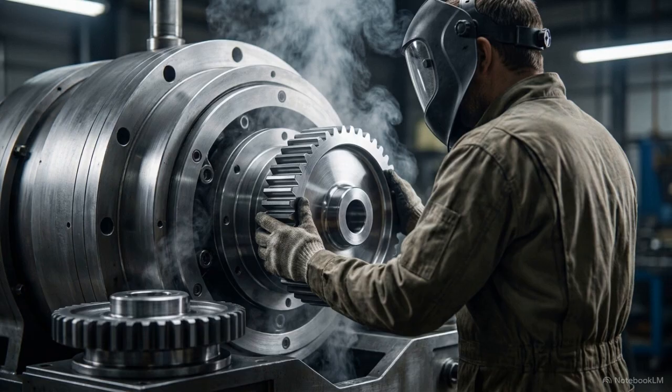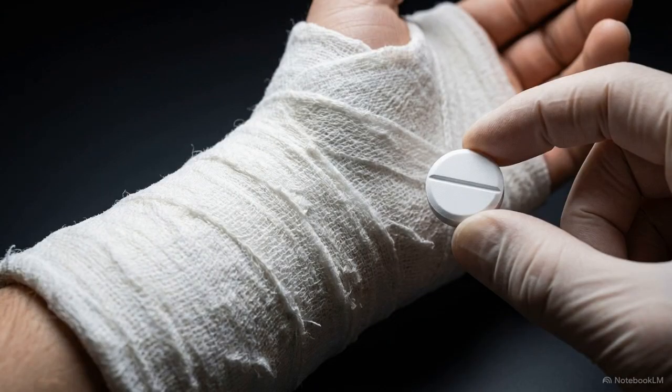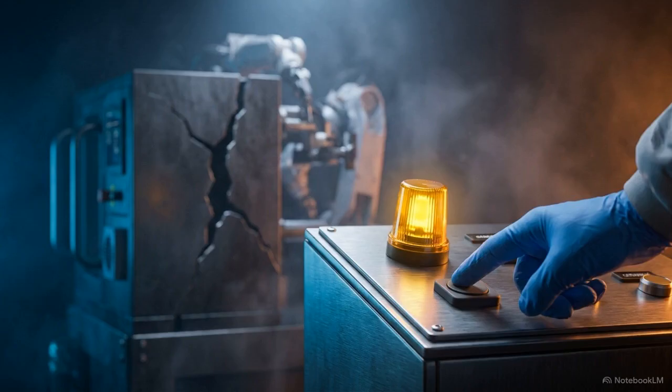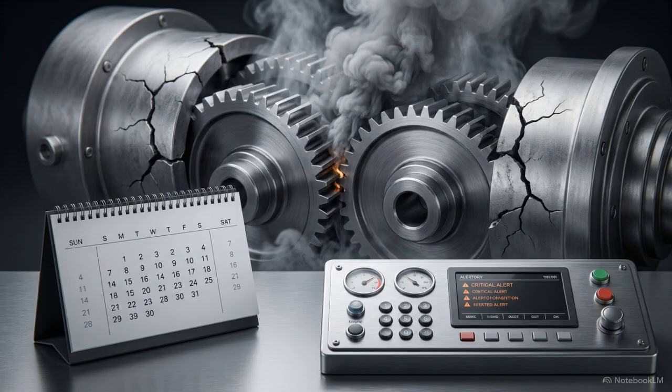But swapping out a part or retraining an operator based on a gut feeling is like taking aspirin for a broken arm. You might quiet the immediate complaints, but the underlying mechanical or procedural issue remains untouched, practically guaranteeing the exact same failure will happen again next week.